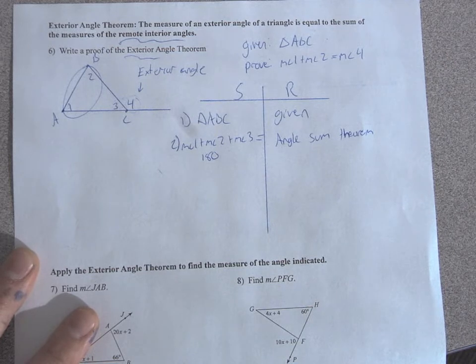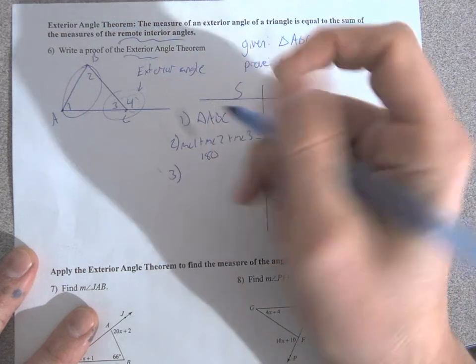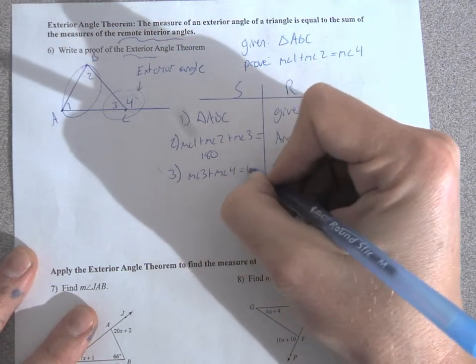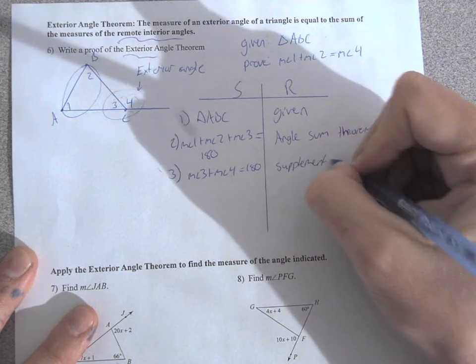Okay. Let's talk about 3 and 4. What do we know about 3 and 4? Well, the relationship between them here is that they form a linear pair. So, the measure of angle 3 plus the measure of angle 4 equals 180 by the supplement theorem.